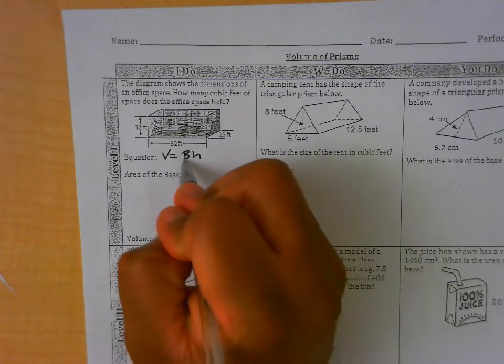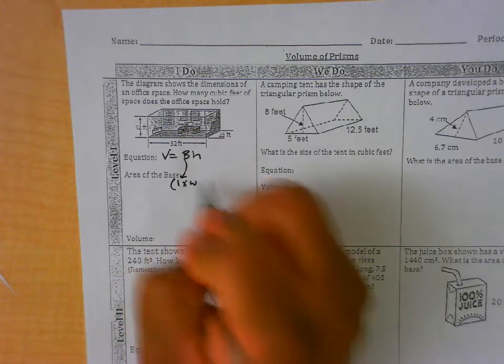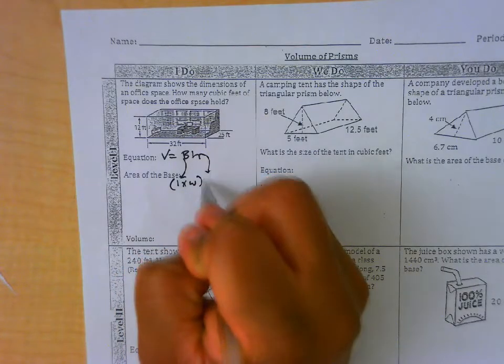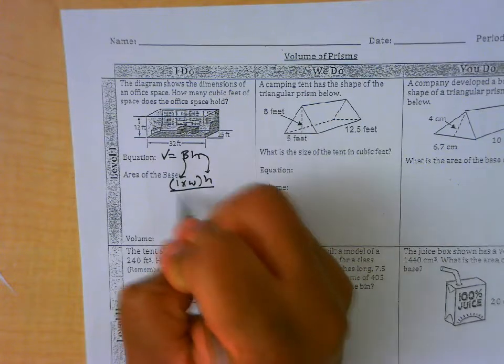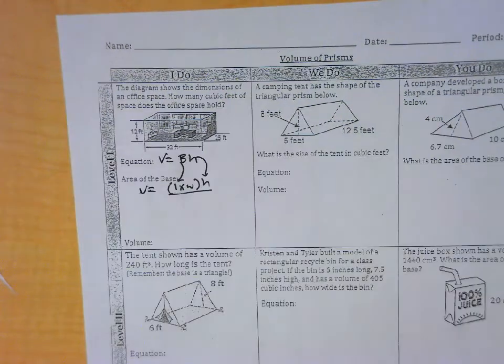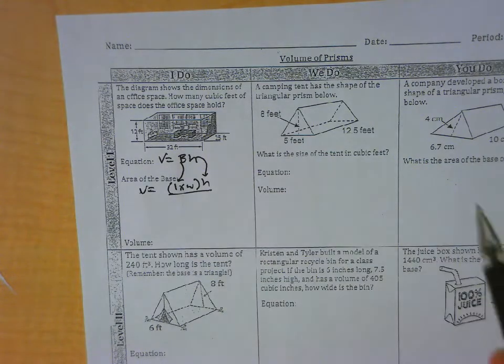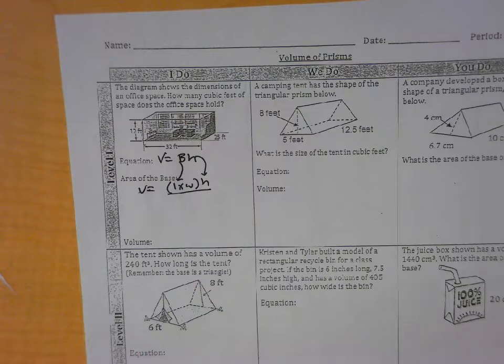So it's easier to write length times width and then times the height of the prism divided by, I'm sorry, we don't divide here. It's just length times width times height. So volume equals length times width times height. Now, with a rectangular prism, we have the benefit of only having three numbers. So we just multiply those three numbers together.